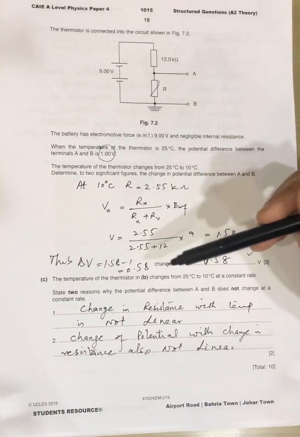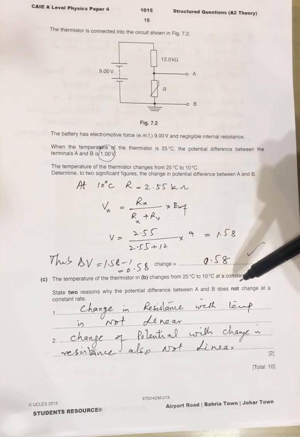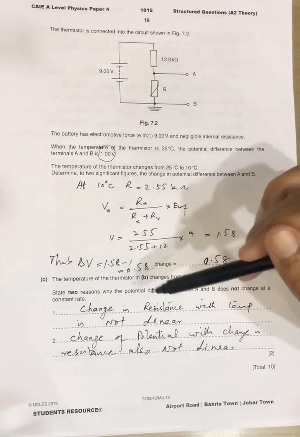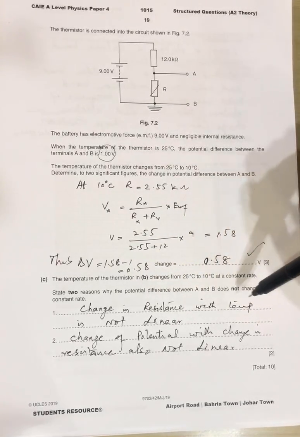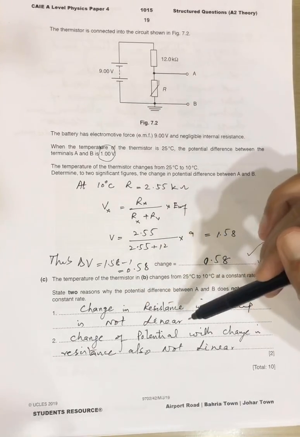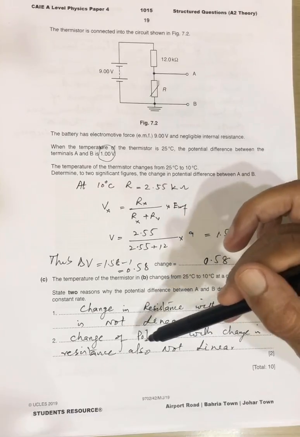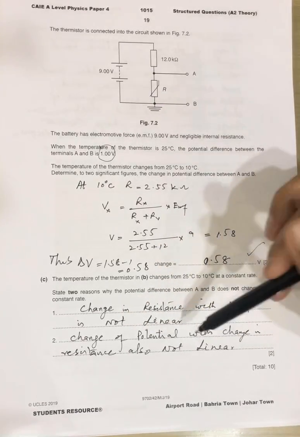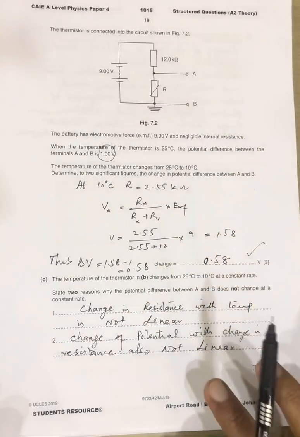Next, the temperature of the thermistor changes from 25 to 10 at a constant rate. State two reasons why the potential from A to B does not change at a constant rate. Number 1, the change in resistance with temperature is not uniform, is not linear. And number 2, the change of the potential with the change of resistance is also not linear. So these are the two reasons.